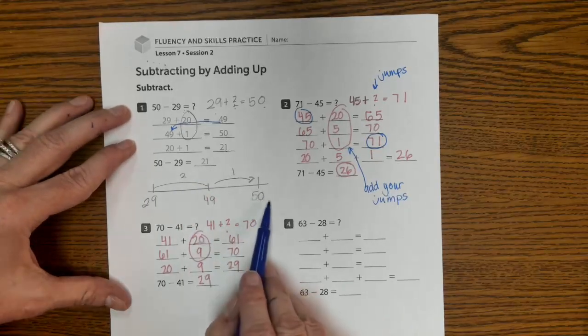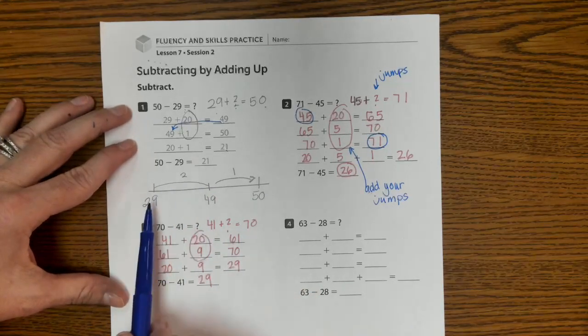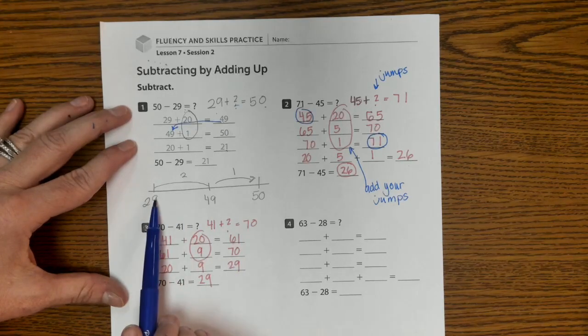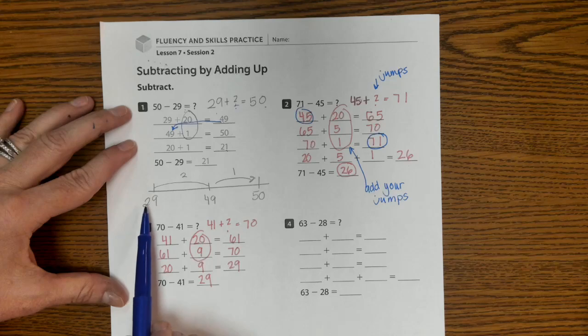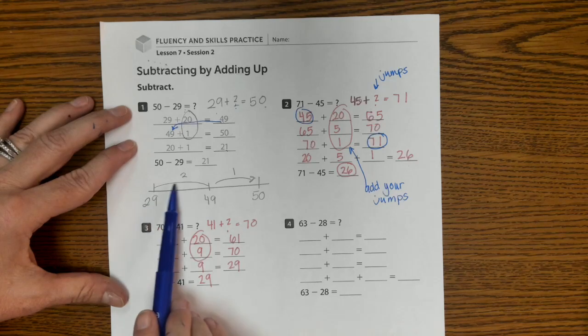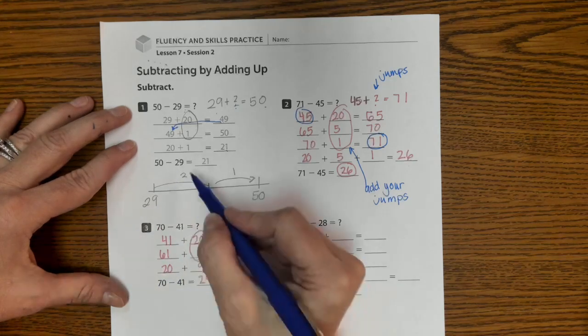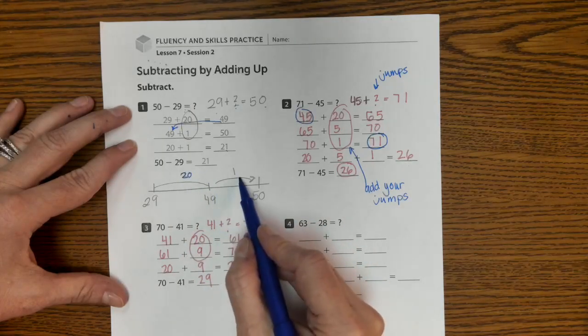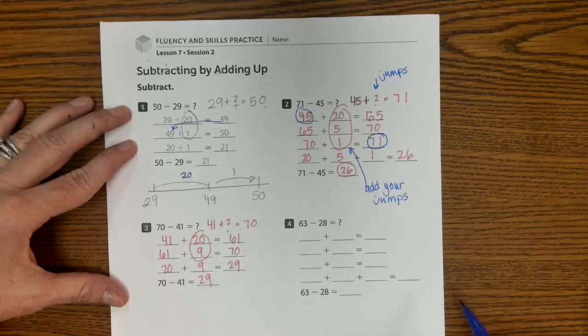I drew out the number line on this one so you can just see it. You start at 29. And you want to get as close to 50 without going over. And we're going to add by tens first. So 29, 39, 49. Obviously, that is 20. And then to get to 50, we just have one more. So those are kind of just writing out the steps.